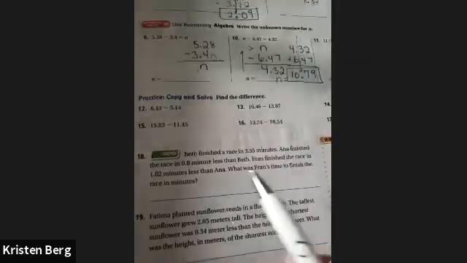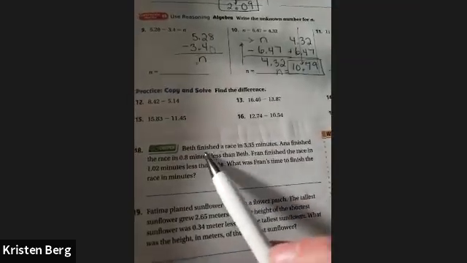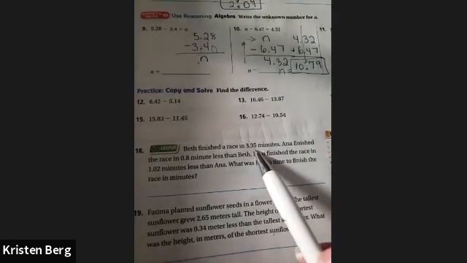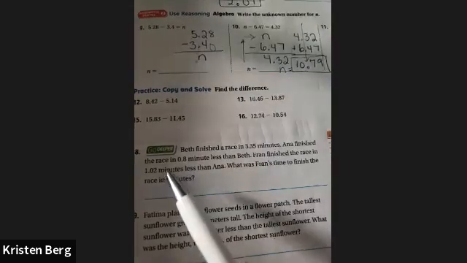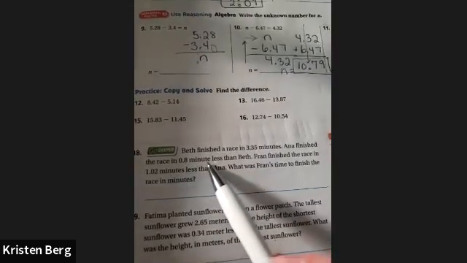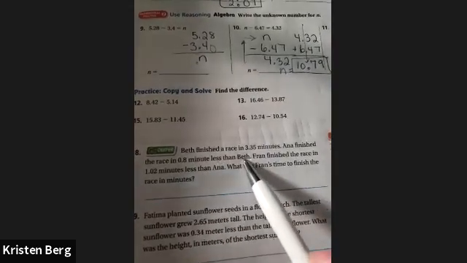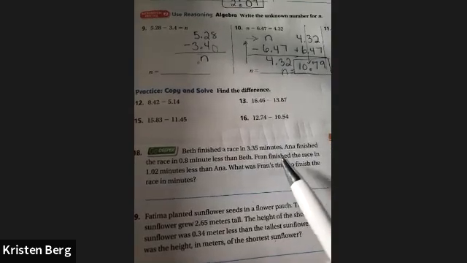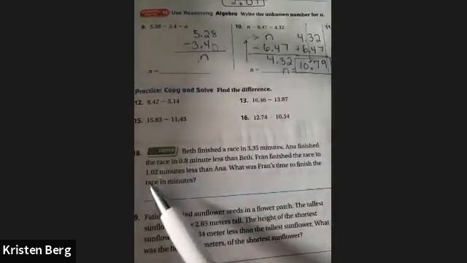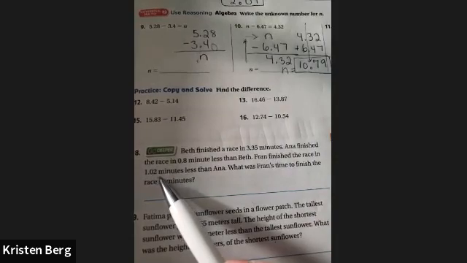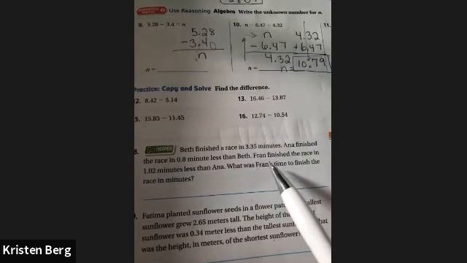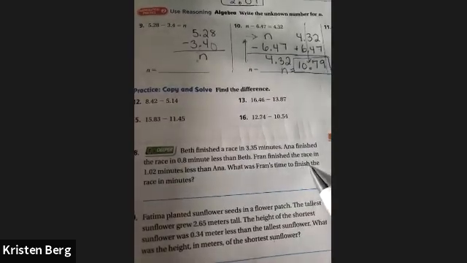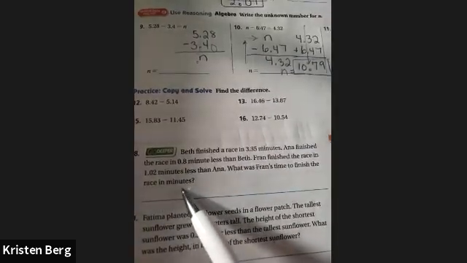All right, so if you want to do more, you always can do more. Here is more for you to practice on. But what I'm going to do is I'm going to go on to this one now. It says Beth finished a race in 3 3/500 minutes. Anna finished the race in 8/10 of a minute less than Beth. And then Fran finished the race in 1 2/200 minutes less than Anna. So what was Fran's time to finish the race in minutes?